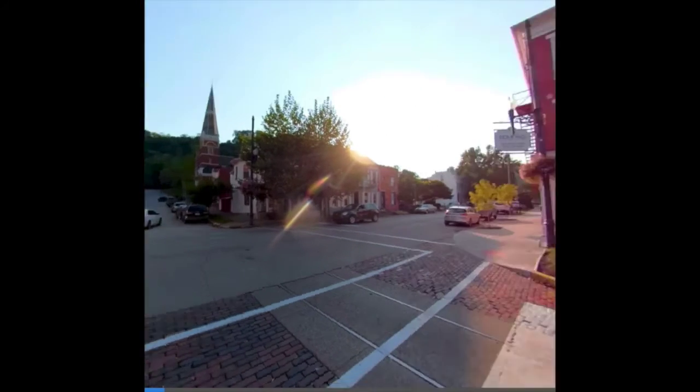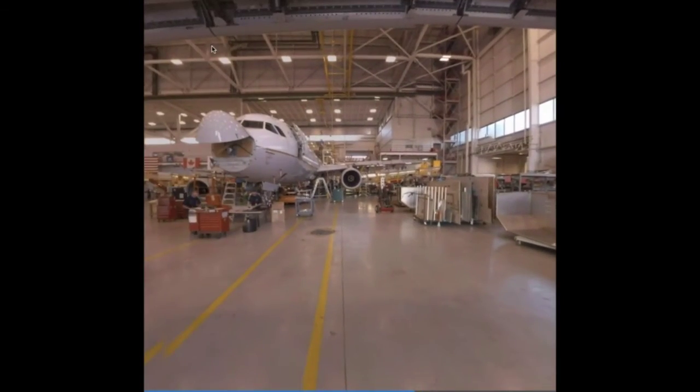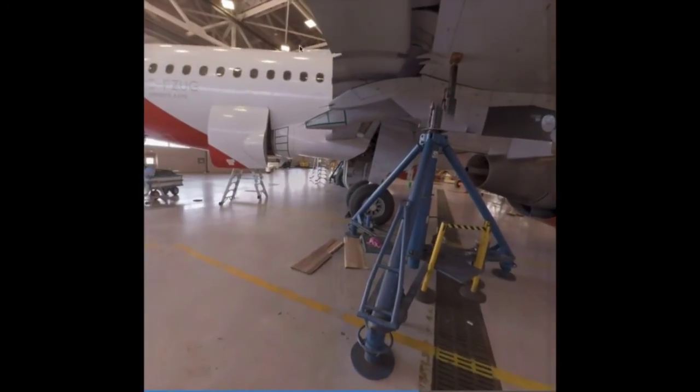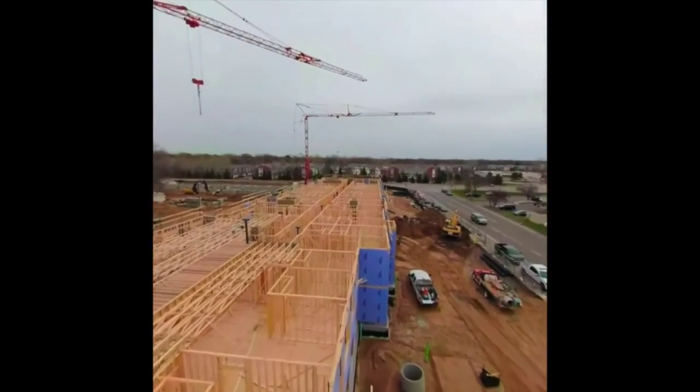So here in this video, you can see, to give you an idea of what it's like to be in a sphere. You can look left, you can look right, you can look up and down. The goggles are just on your head, and these Oculus Go goggles are pretty small and lightweight.